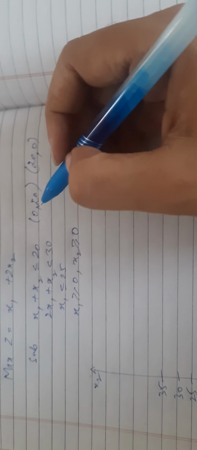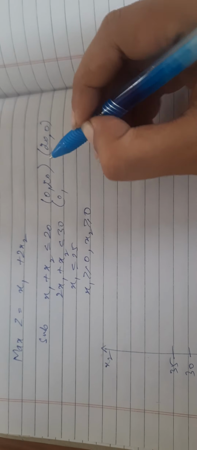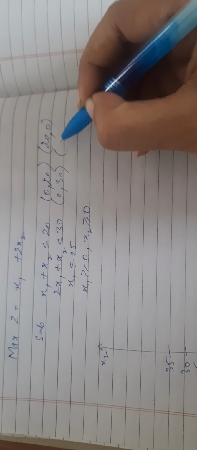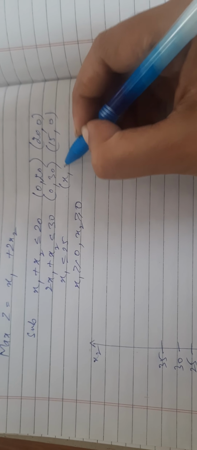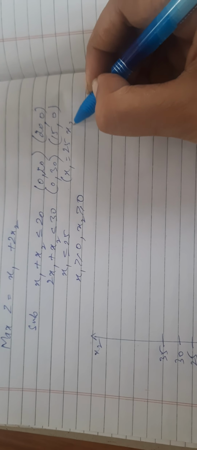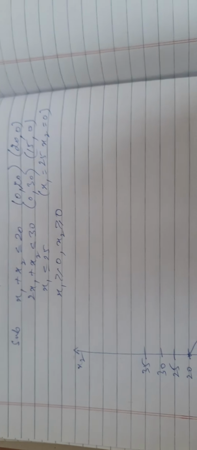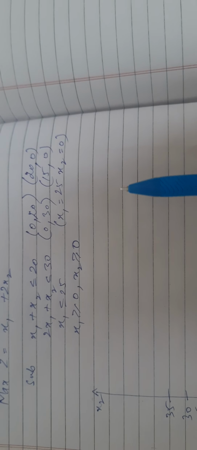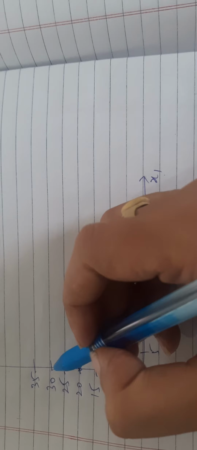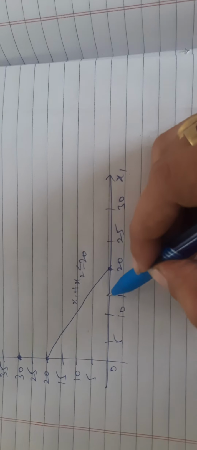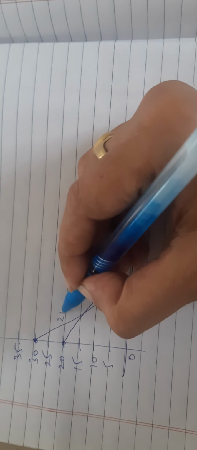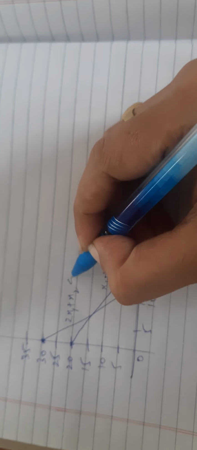For the next constraint, putting x1 as 0, x2 would be 30. Putting x2 as 0, x1 would be 15, and x1 here is 25, so x2 automatically is 0 in this case. So again I'll plot it for 0, 30 and 15, 0. So this is 30 on the x2 axis, and it is 15 on the x1 axis. I'll join this line and mark it as 2x1 + x2 ≤ 30.